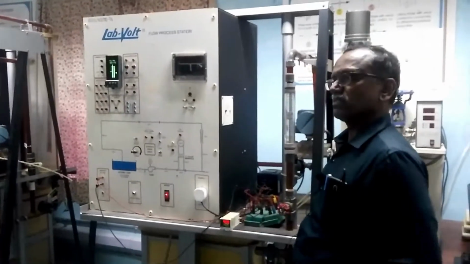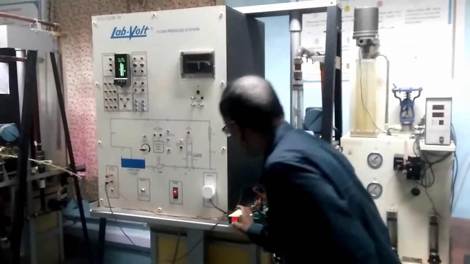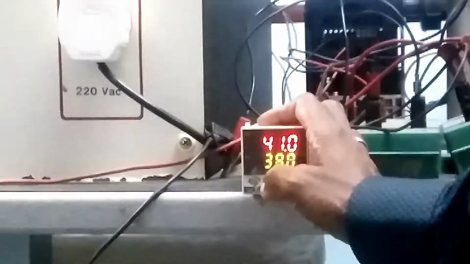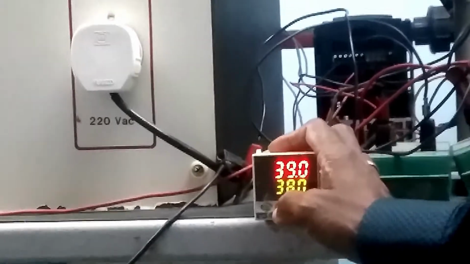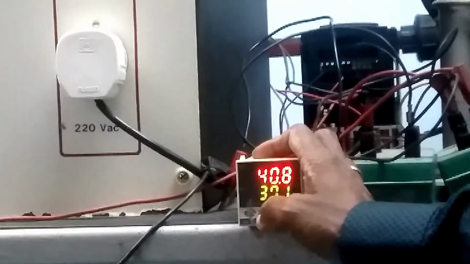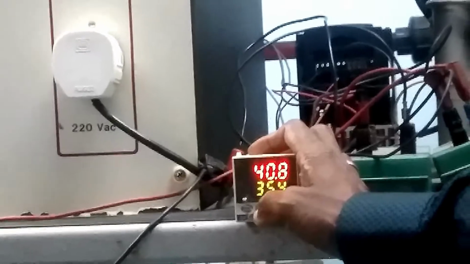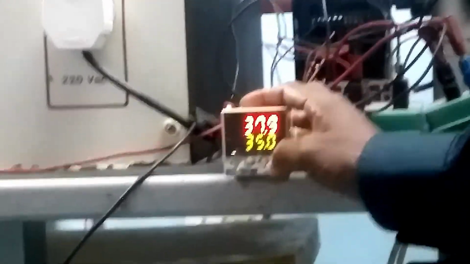Suppose I change the set point to 35. Let us change it to 35. Hereafter I can dictate to the controller; there is no need to adjust the controller output manually. I can say how much flow rate I want.